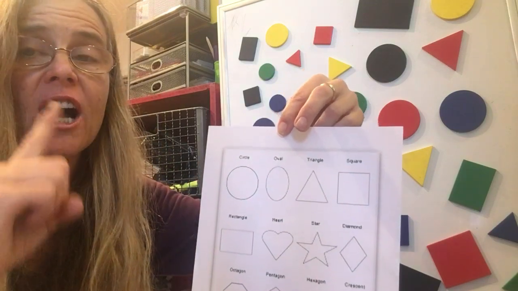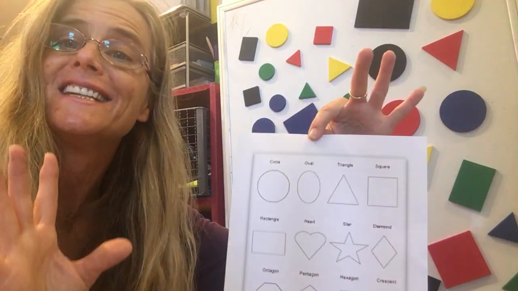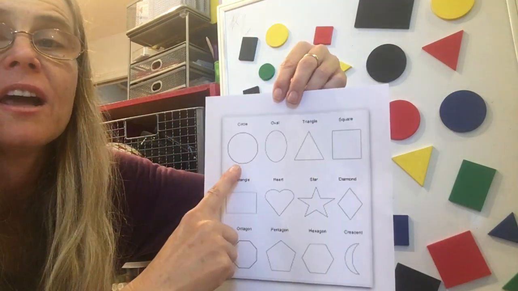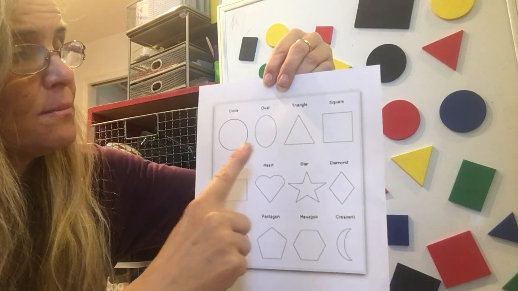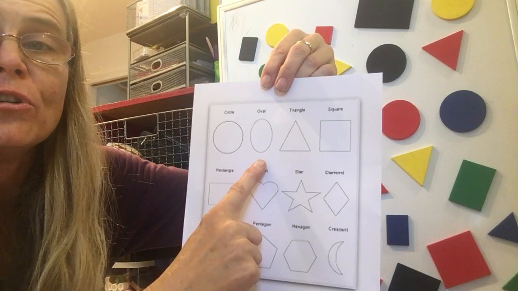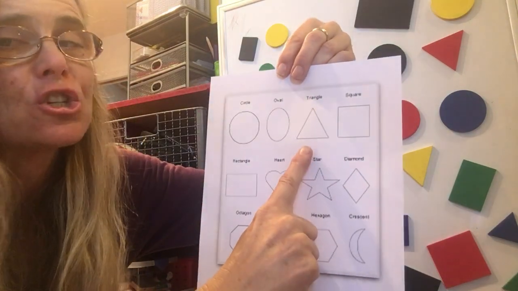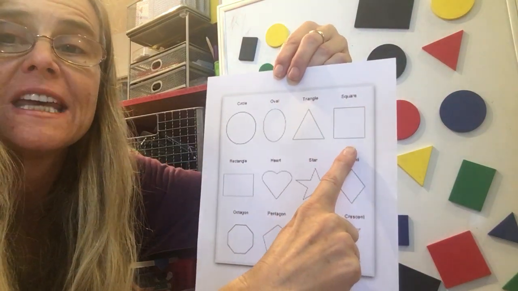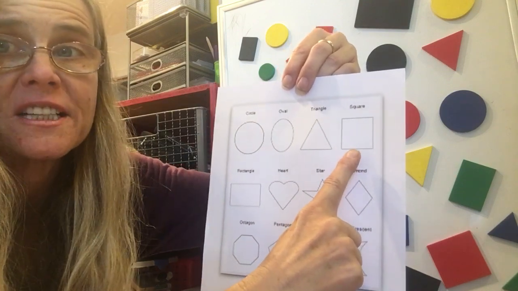So we're trying to make our eyes and our brain and our mouth and our finger all work harmoniously together as a team. So when I put my finger under this shape, I'm going to call it its name of circle. Then I move to the next shape, and I'm going to call this its name of oval. I move to the next shape, and I'm going to call this its name of triangle. I move to the last shape in the line, and I'm going to call it the name of square. Remember, it's a special rectangle.